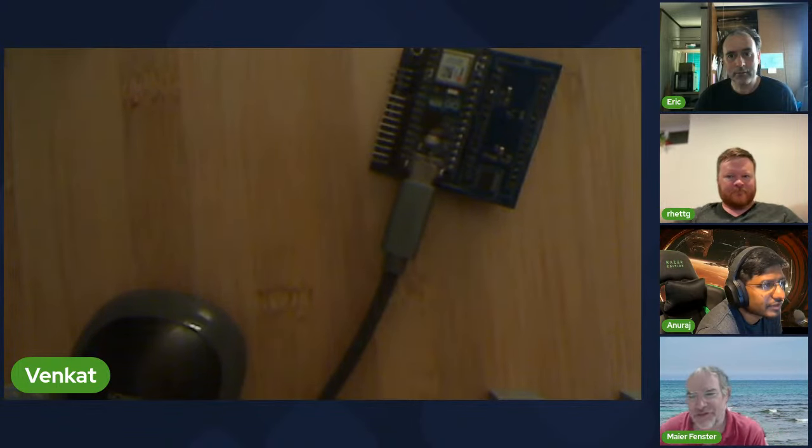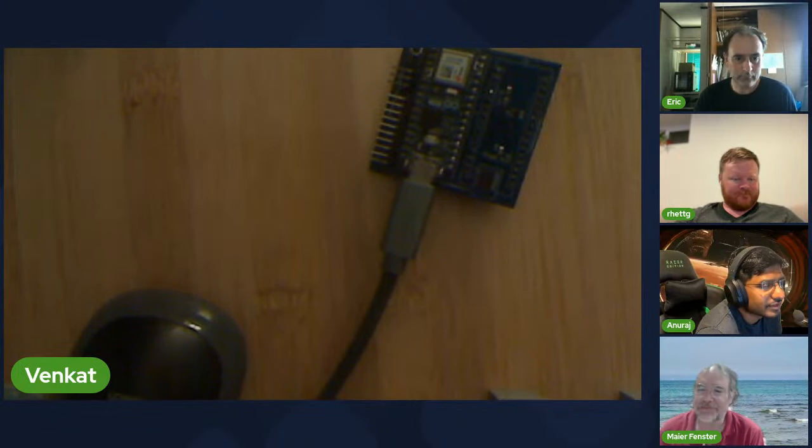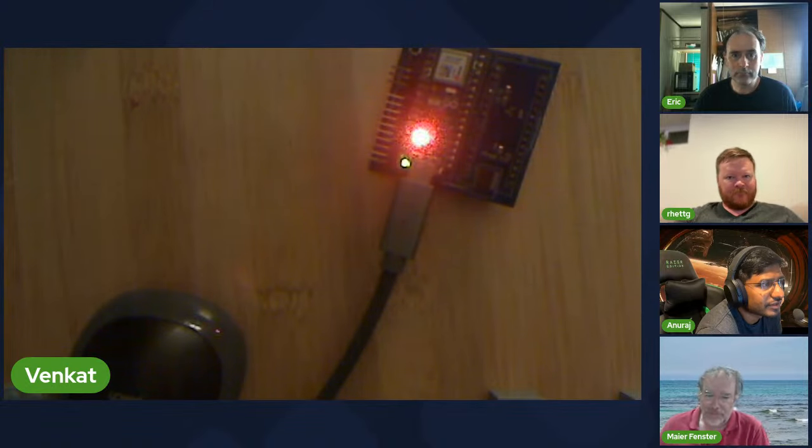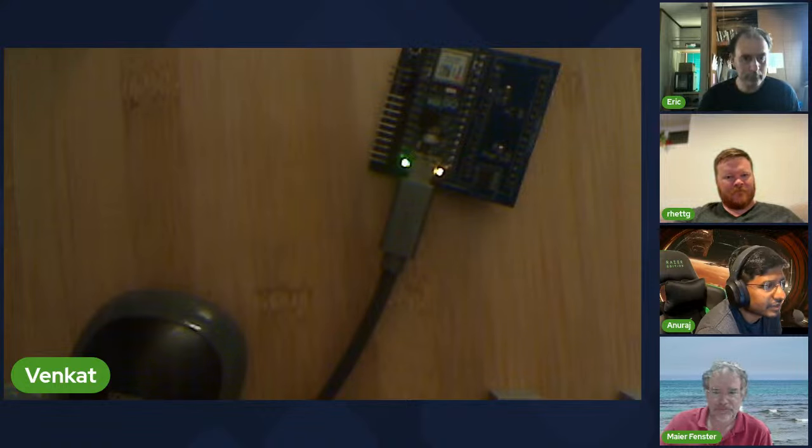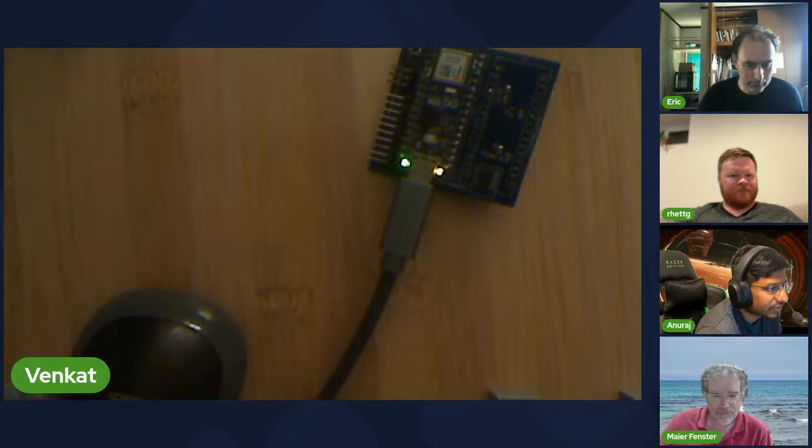So I downloaded or cloned the two repos, and I have PlatformIO on VS Code, and it seems to have set up the ESP32 project. So I can share my screen maybe, and you can tell me what to do. Wait, how do I share my screen?